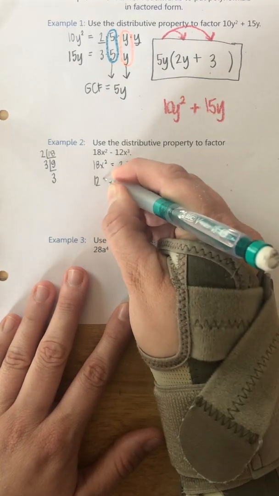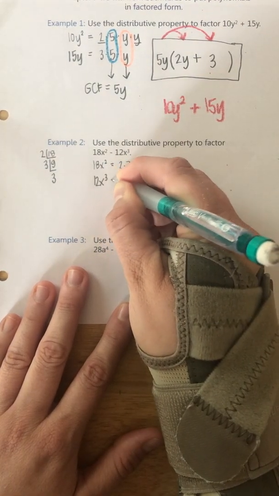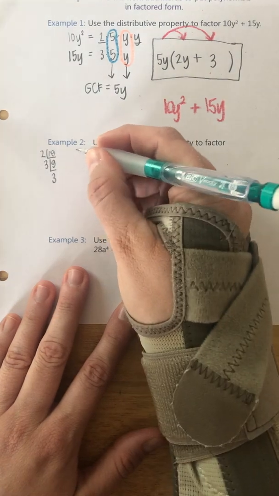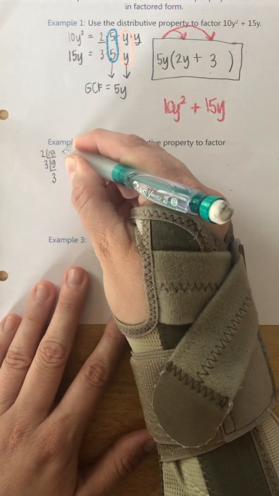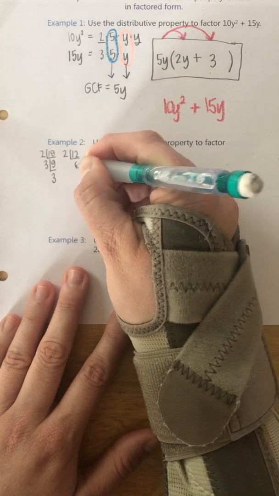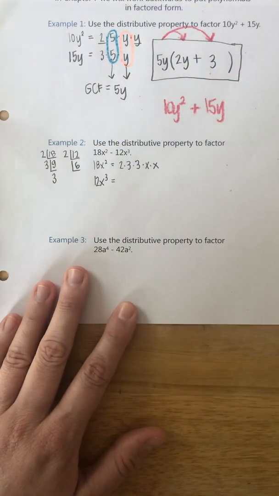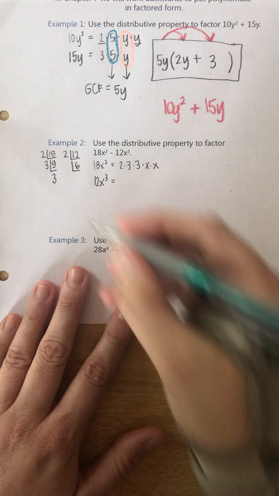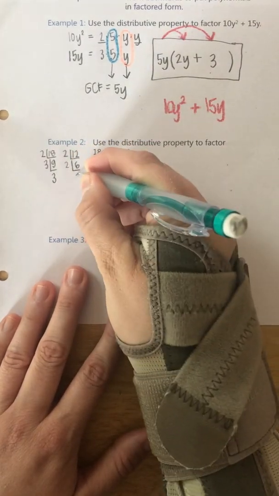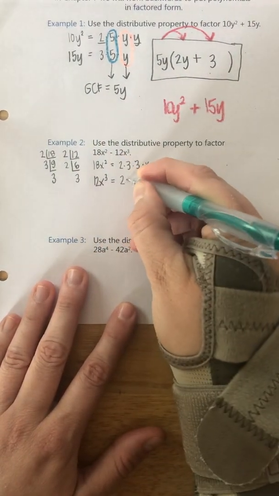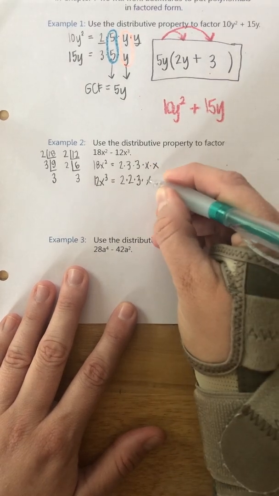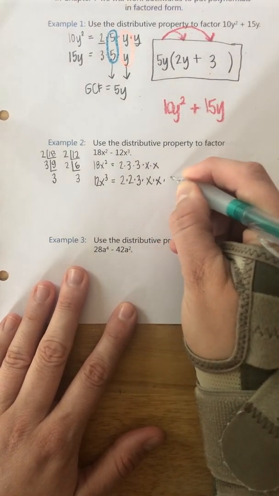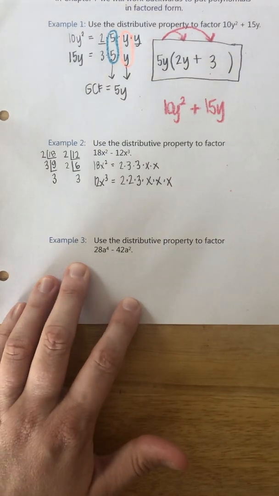And I'm going to do the same thing for 12x cubed. Again, if you can do this mentally, that's great. So I have 12. It's even, so it's divisible by 2. And then I'm going to break down the 6, and that breaks down into 2 times 3. So I have 2 times 2 times 3, and then x cubed means I have 3 x's being multiplied together.